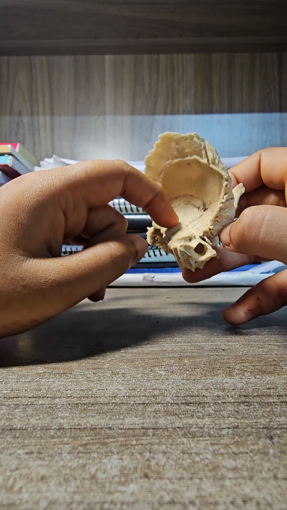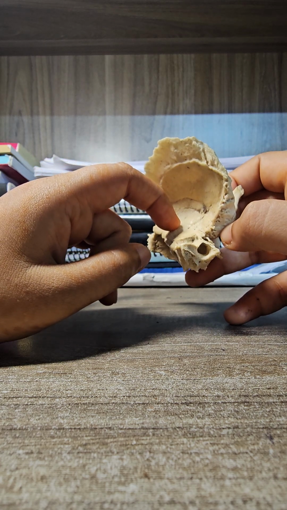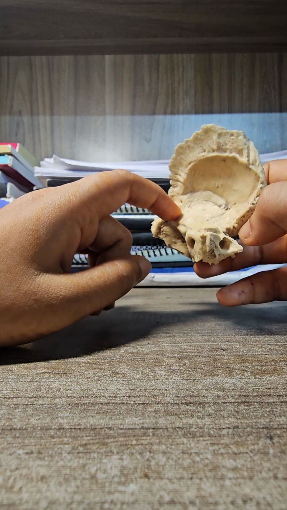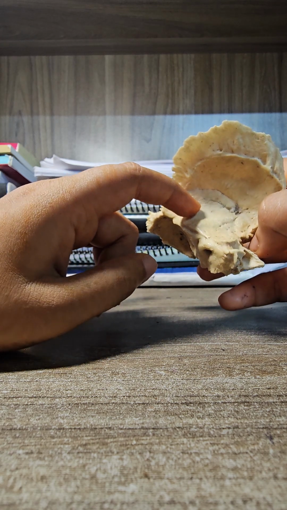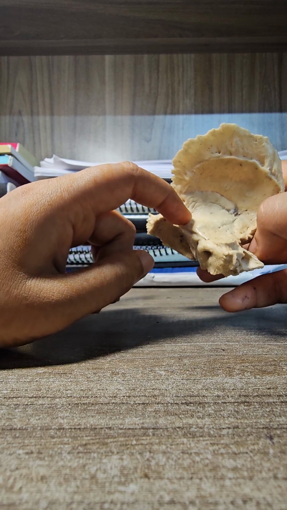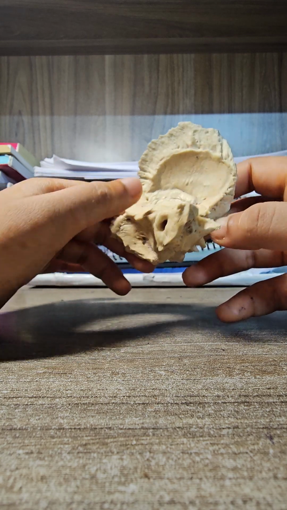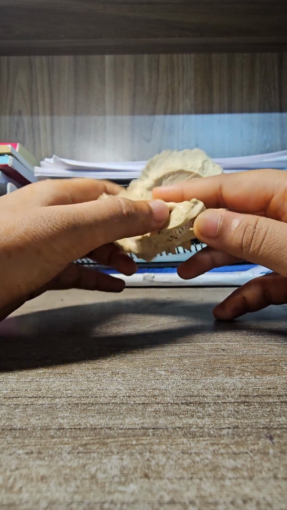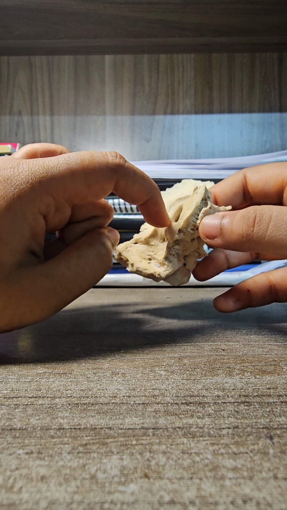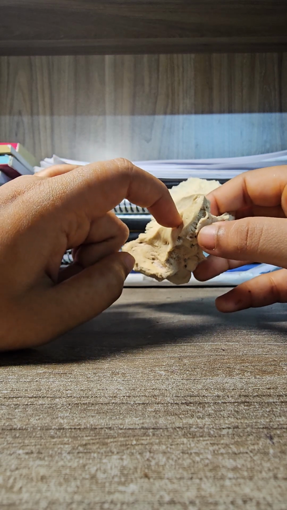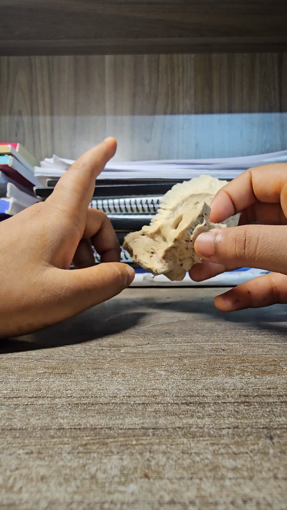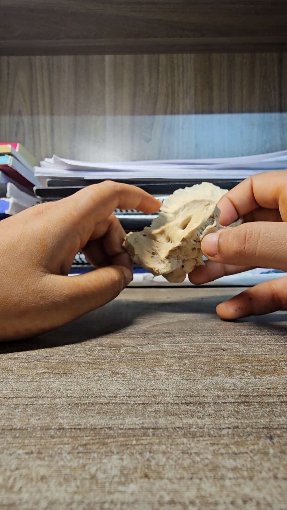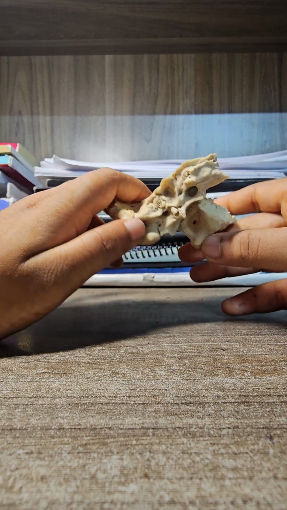This eminence is formed because of the superior semicircular canal, and there is the tegmen tympani. It forms the roof of the middle ear cavity. And this is the posterior surface. There is a meatus, called the internal acoustic meatus. Here pass the 7th and 8th cranial nerves, which are the facial and vestibulocochlear nerves, and the internal auditory artery.